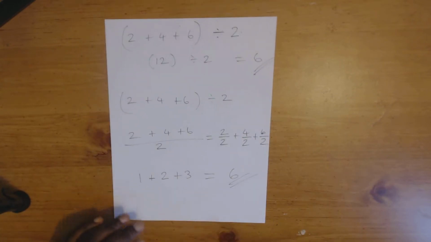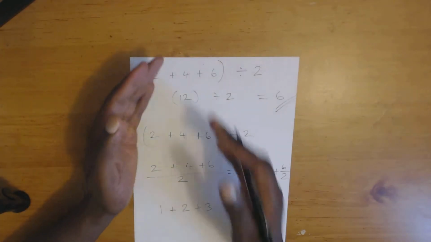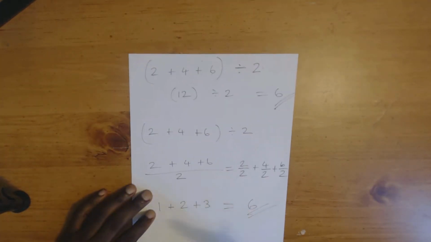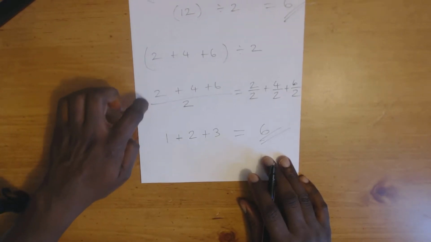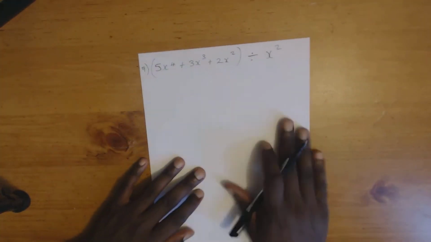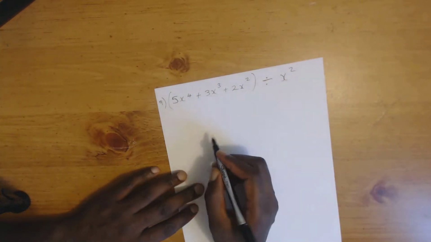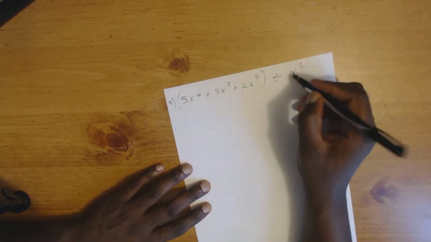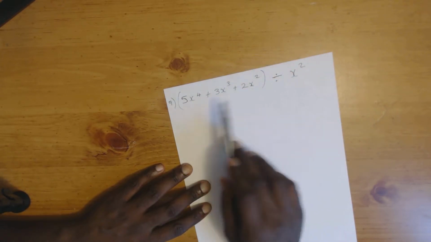Now with algebra, we're not able to do the first technique because we cannot do the brackets. We don't know what x is. Okay. So we have to use this approach. Basically, what we're doing is we are going to work out the factors for each term of the expression.